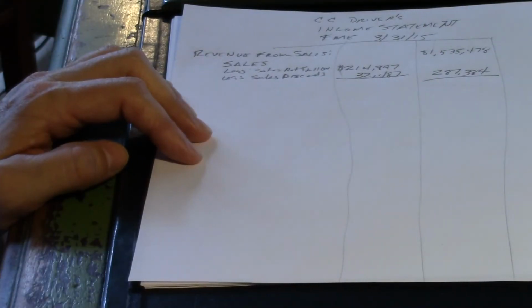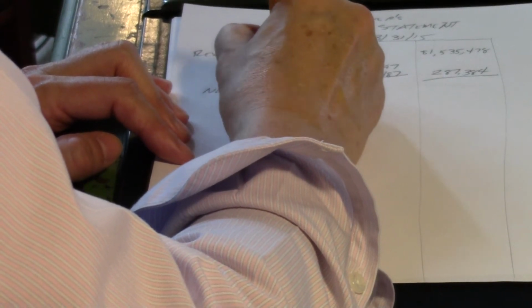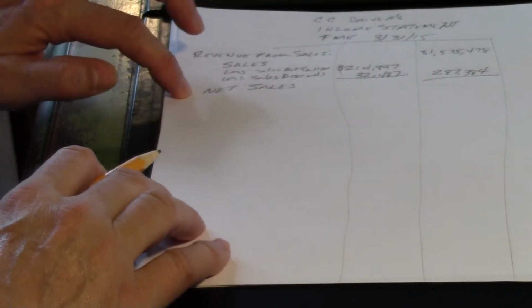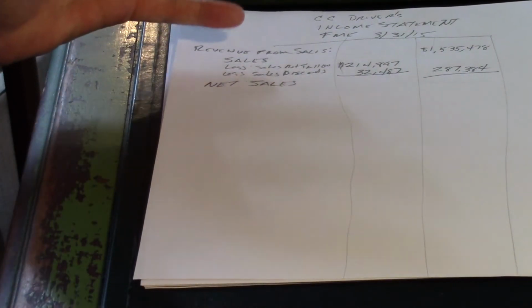which is going to give us what we call net sales, right? So that's our first little calculation. Net sales. And you'll recall this word net means net of something. So in this case, it's sales less returns and allowances and discounts.